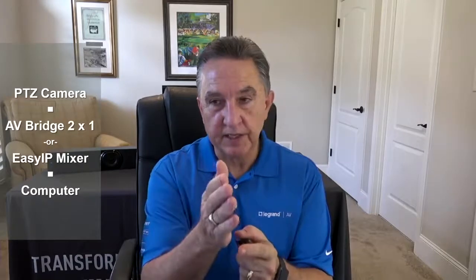Well, basically what you need to do is add a PTZ camera. I use the RoboShot 12 here from Vaddio, AV Bridge 2x1 or an EasyIP Mixer, they both will do the job, and a computer which I imagine you probably already have. So let me show you some examples.